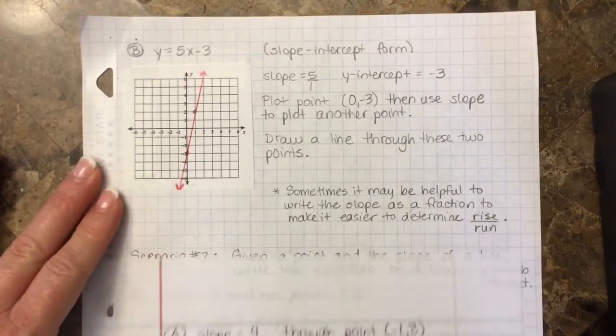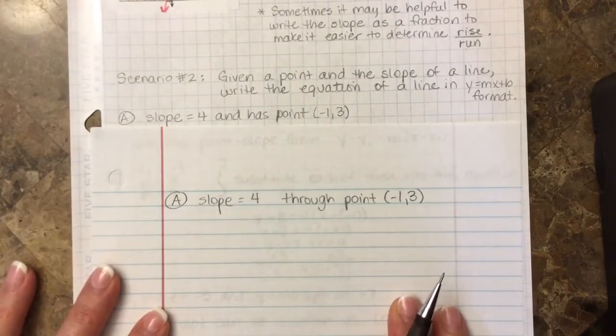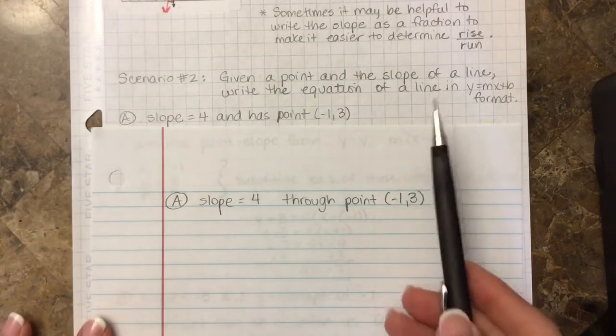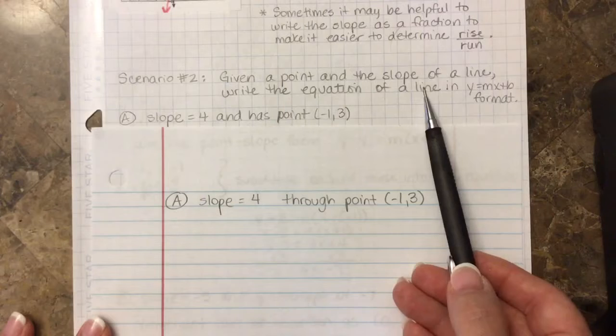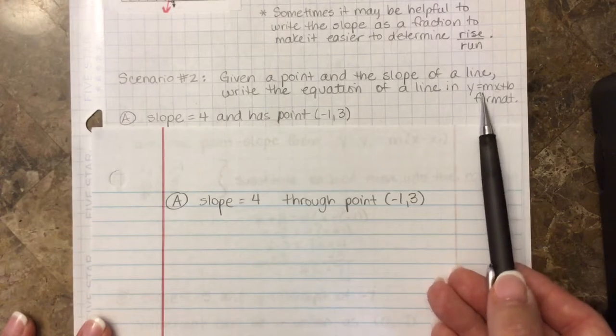Okay, so here's another scenario. What if they give you a point and the slope, and they want you to write the equation of a line? Unless they tell you differently, if they ask you to write the equation of a line, it's in the slope-intercept format. So that means you need to get it into this format.